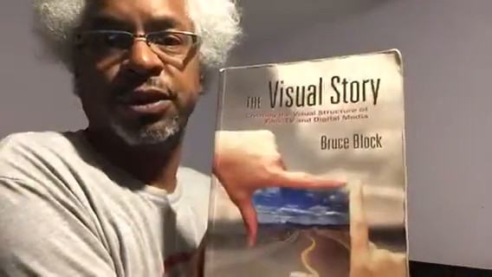All right, so I got the book right here in front of me. The Visual Story. It's backwards for you guys. Anyway, these are the basic visual components that we're going over in chapter 1. These visual components are very basic. The first one is space. They are space, line, shape, tone, color, movement, and rhythm.